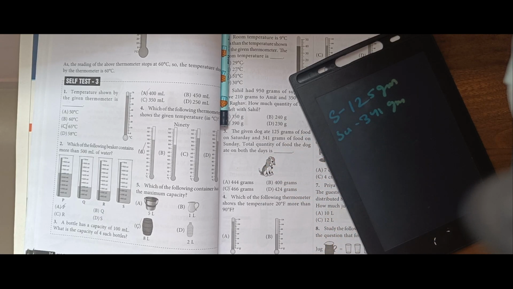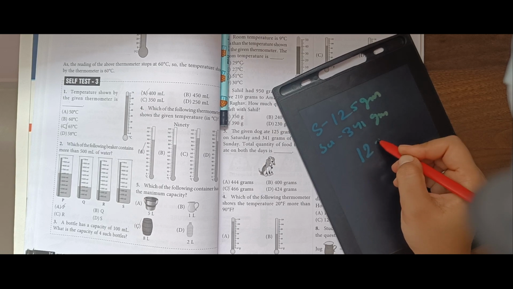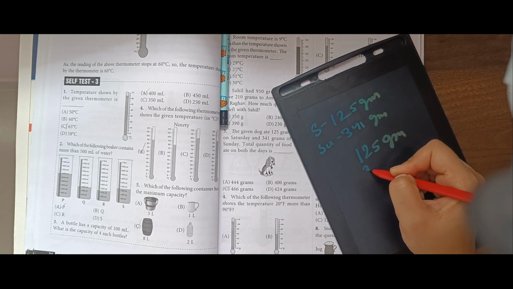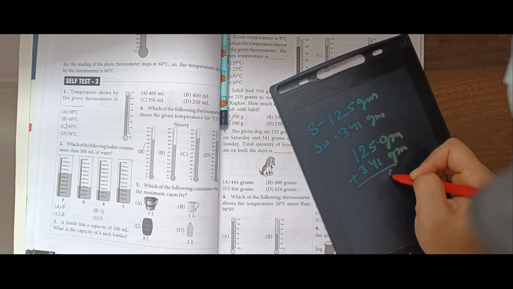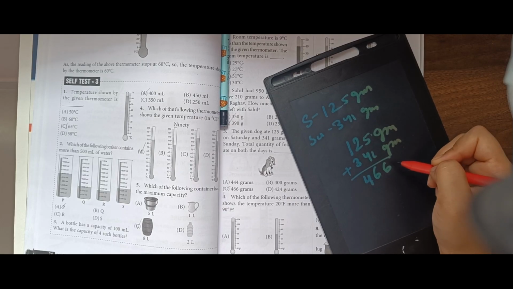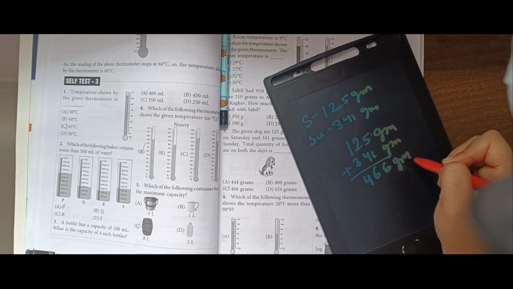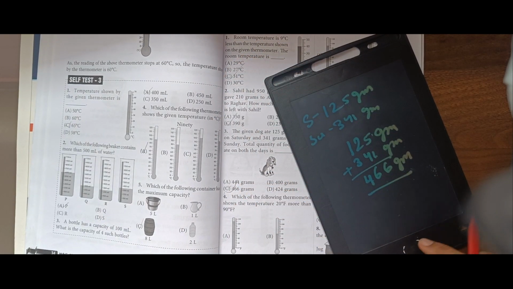If total is in the question, we always need to add. So 125 grams plus 341 grams: 5 plus 1 is 6, 2 plus 4 is 6, 3 plus 1 is 4. Always put the unit. So 466 grams is the answer.